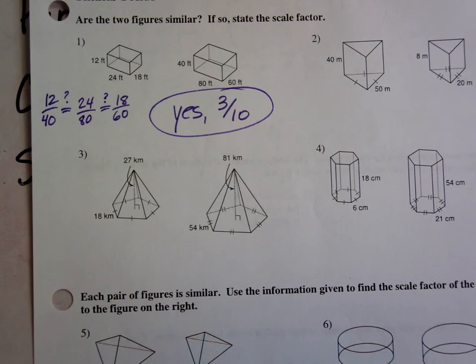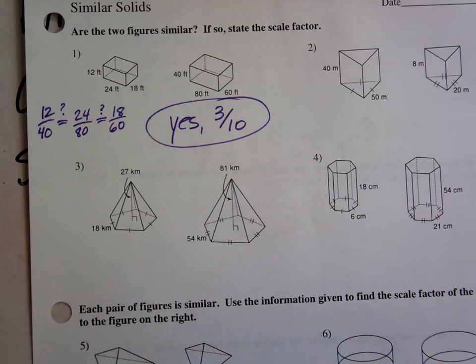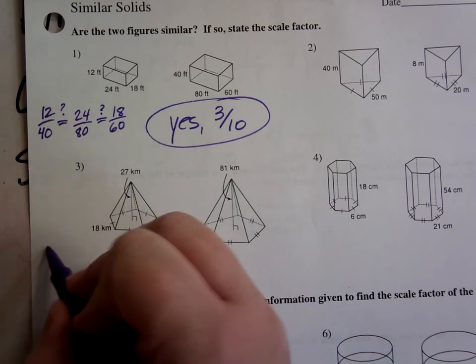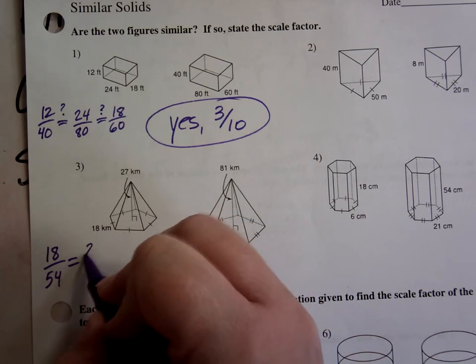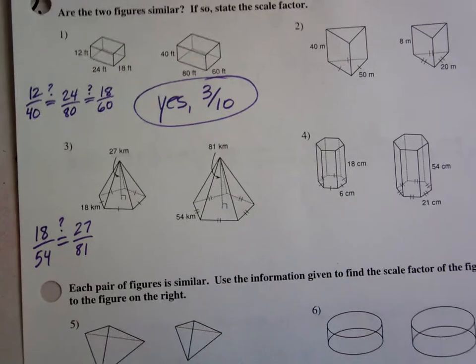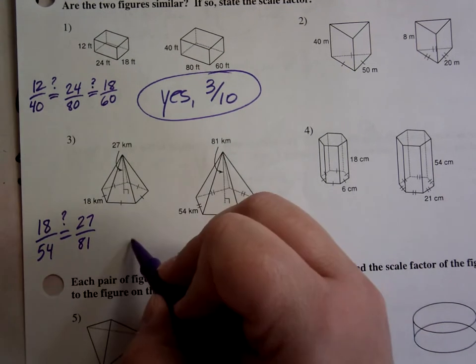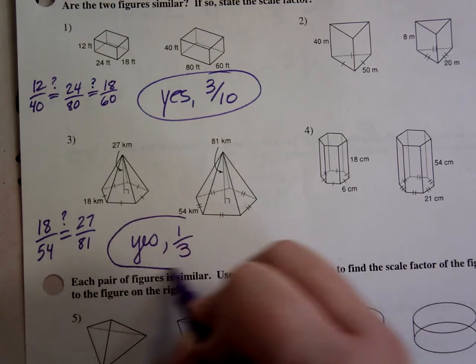Okay, so for number 3 on here, we're going to do it just the same way we did number 1. We're going to compare the corresponding lengths. So 18 over 54 equals 27 over 81. And really we're saying, does it equal? Yes. What do I get if I reduce either one of those? 1/3. So that's my similarity ratio from left to right.